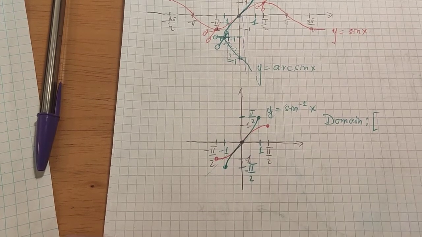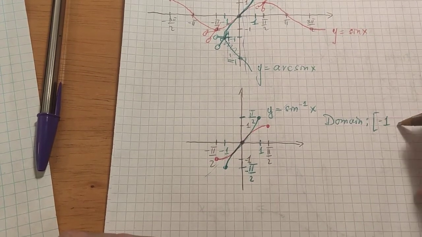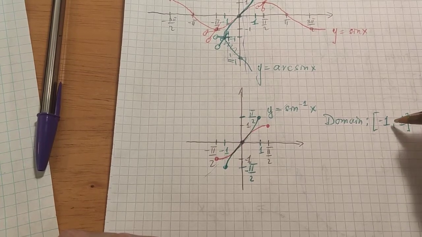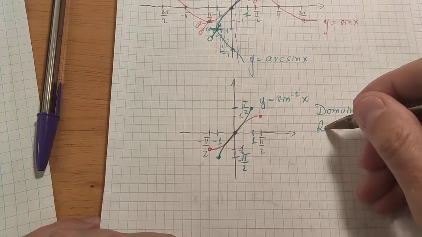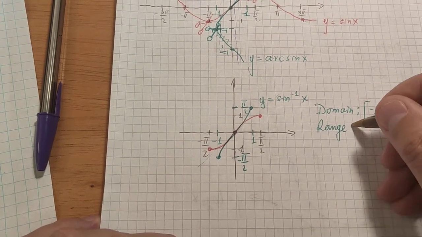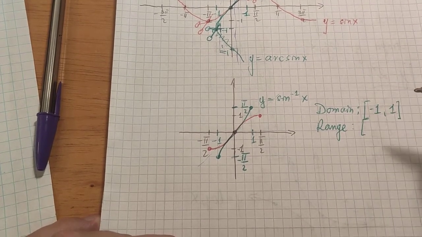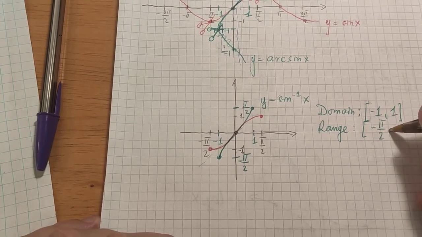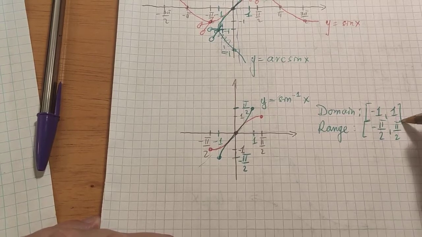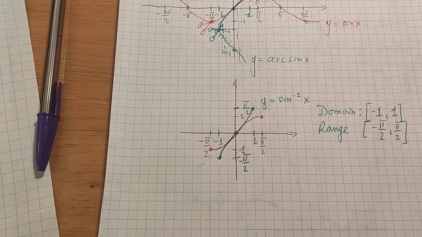So it goes from negative 1 to 1, inclusive, meaning negative 1 and 1 are part of the domain. And range is from negative pi over 2 to pi over 2. Okay.